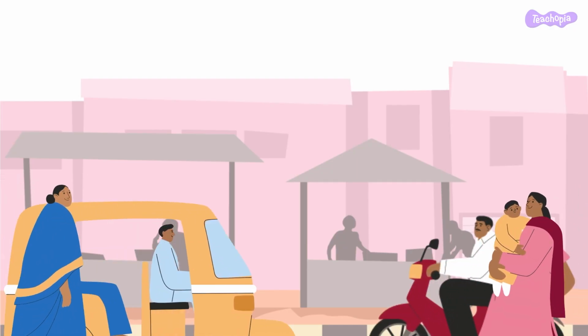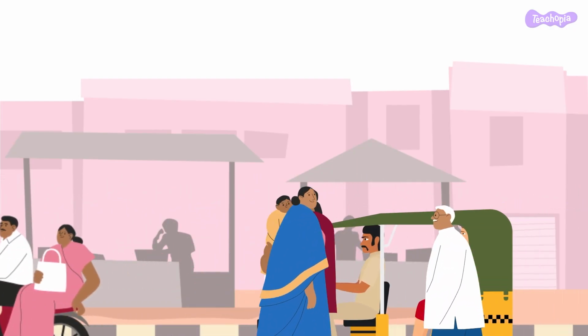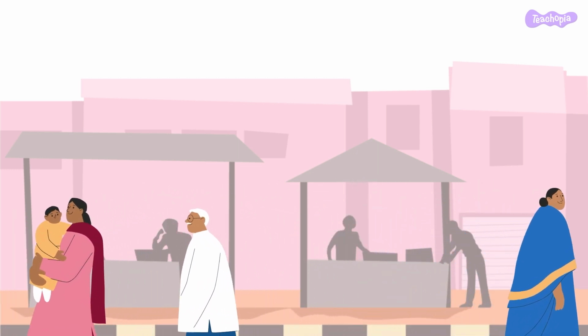Speed and velocity help us describe the motion of an object and come in handy when we need to measure all the things that move in our life.